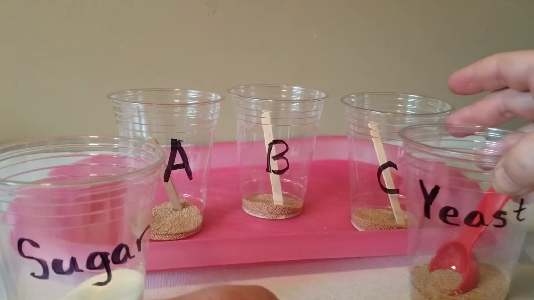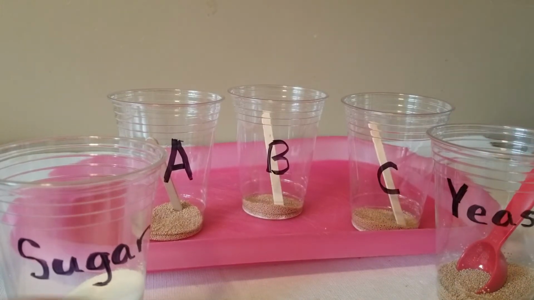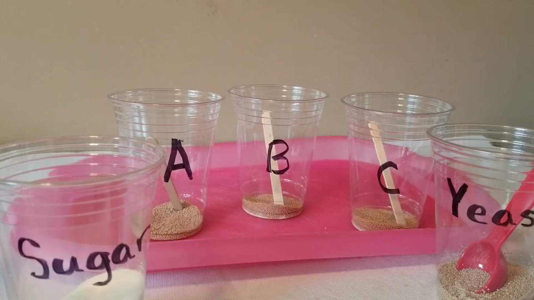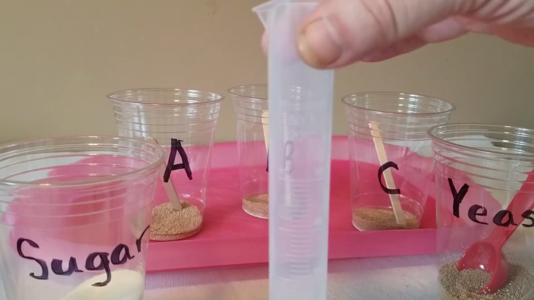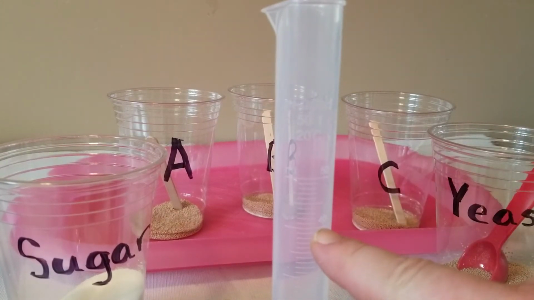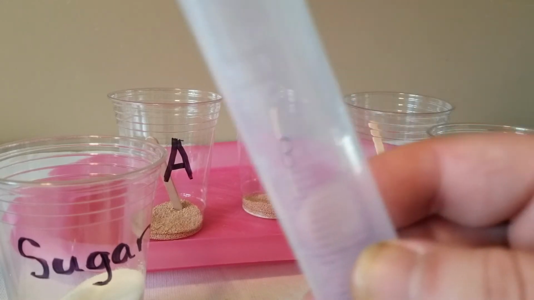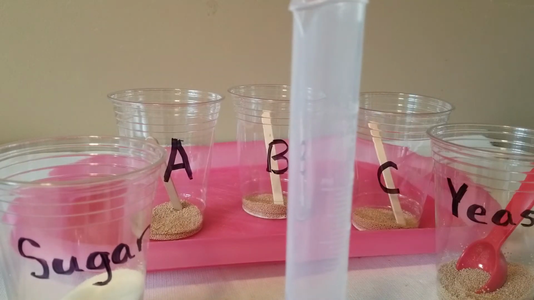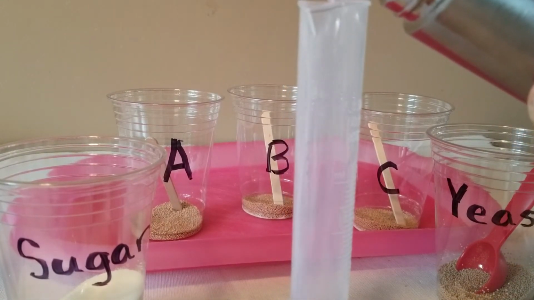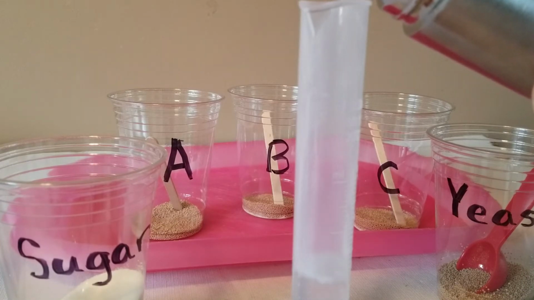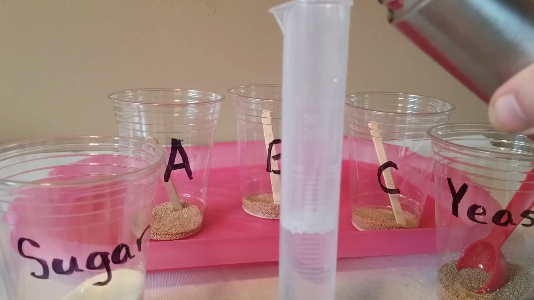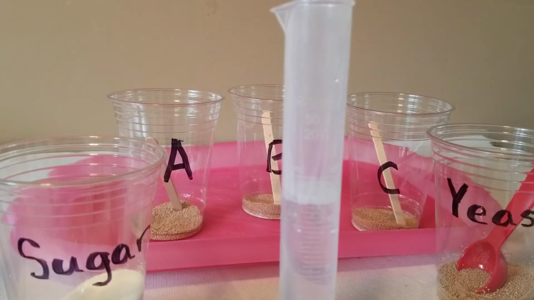Now, the next thing yeast needs in order to get busy, to get activated, is some warm water, just to get everything going. So I've got a graduated cylinder here, and I'm going to put 40 milliliters of warm water into each one. You can see the 40 milliliter mark about right there. Okay, good. So 40 milliliters of water in each one. And this is nice warm tap water. Yeast likes warm water here in our Fahrenheit system of measuring. It likes it to be anywhere from 90 to about 120 degrees Fahrenheit.